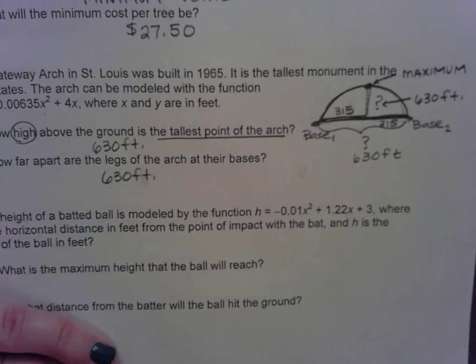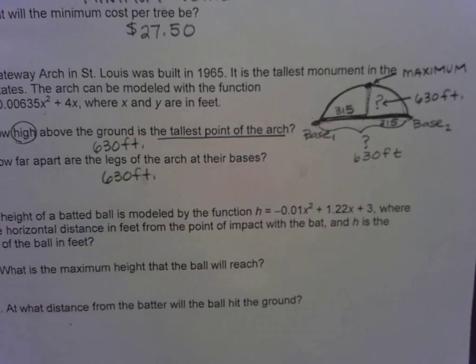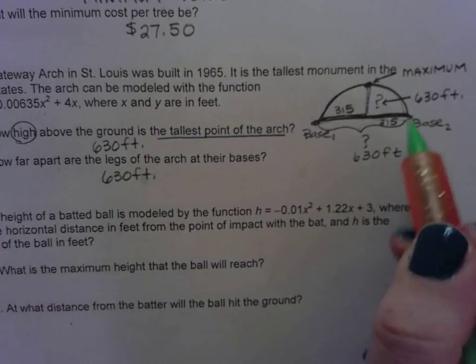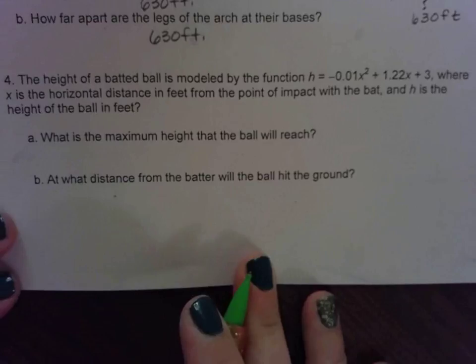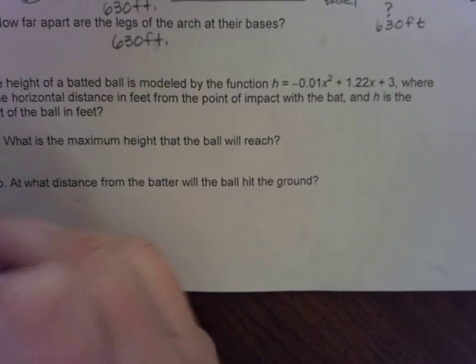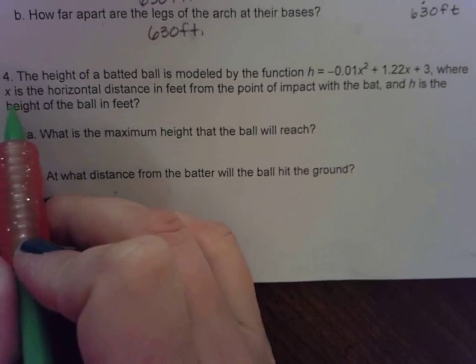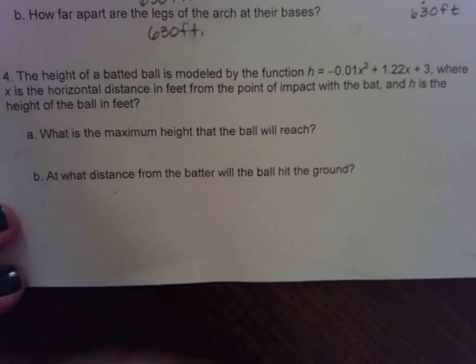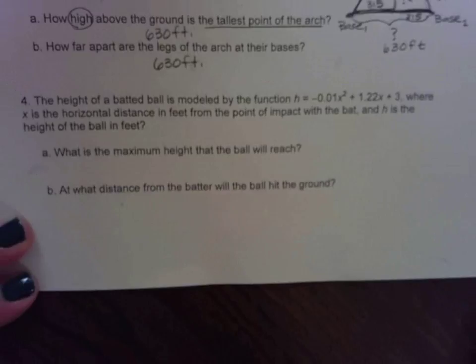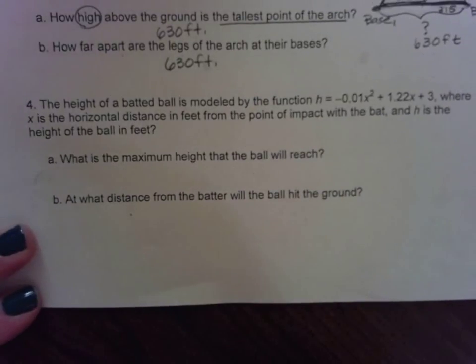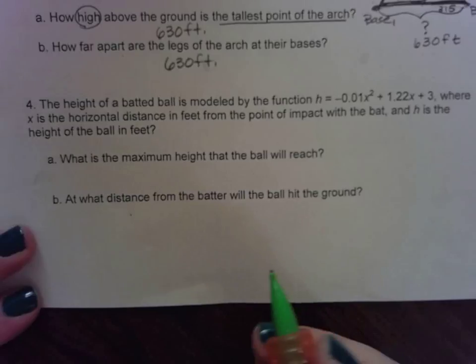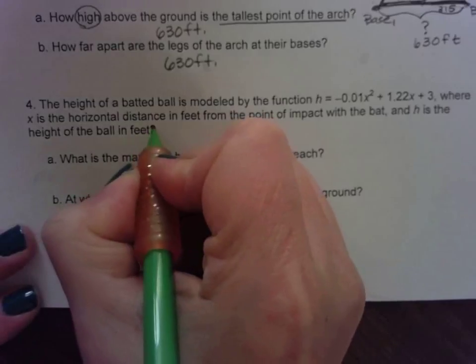Okay, make sure that you read your questions carefully and draw a picture for yourself if that helps. All right, let's do number 4. The height of a batted ball is modeled by the function given, where x is the horizontal distance in feet from the point of impact with the bat, and h is the height of the ball in feet.